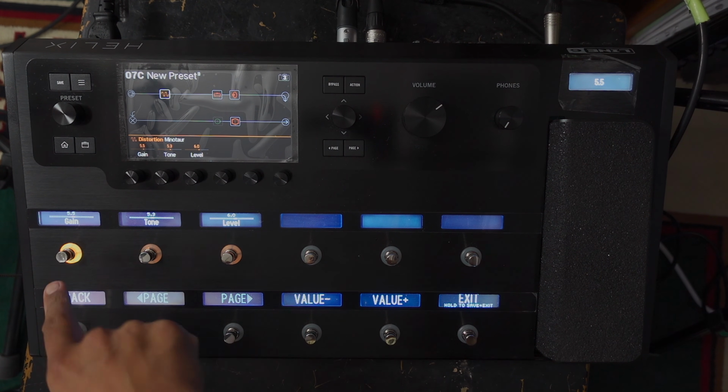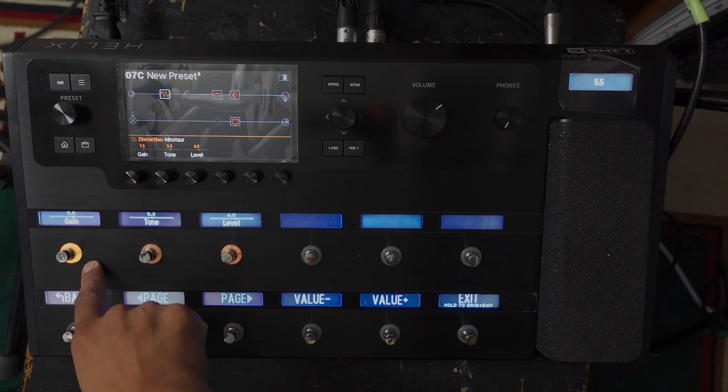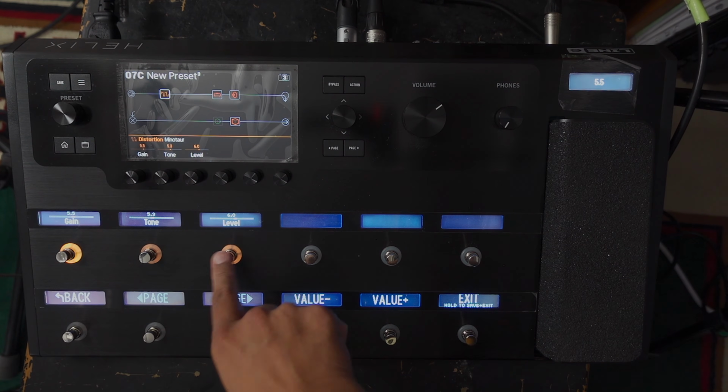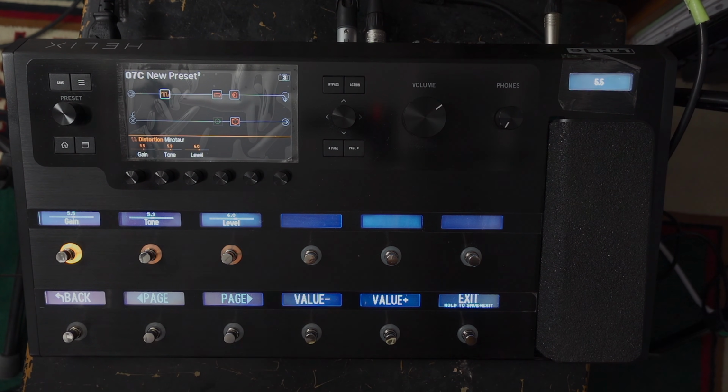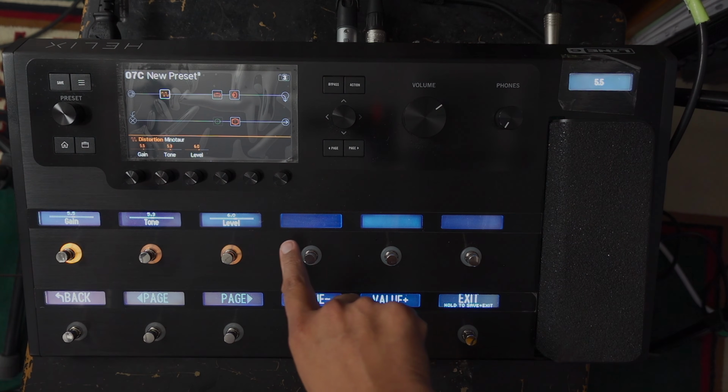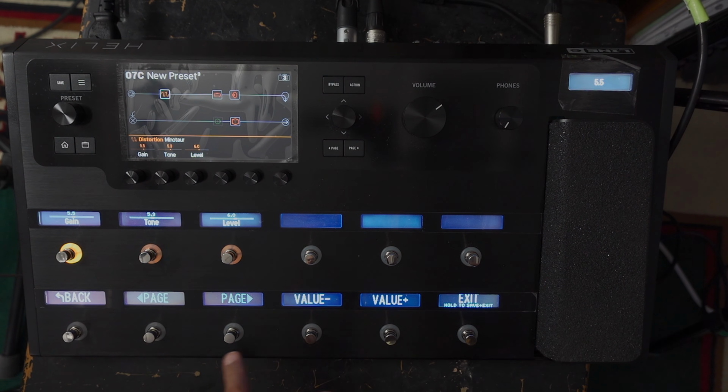The monitor's only got 3 things to change: gain, tone, level. So it's currently set on gain. If I wanted to change the level, I can press that and adjust it. Let's go back to gain. If there were loads more options, I can page left and right here. But I'm just going to be using the value up and value down buttons here. So gain is currently 5.5. I'm going to turn the gain up. You can hear the gain going up just by pressing that.